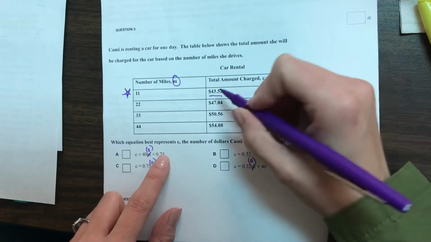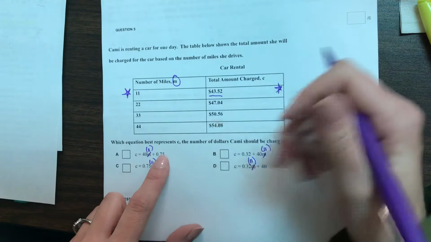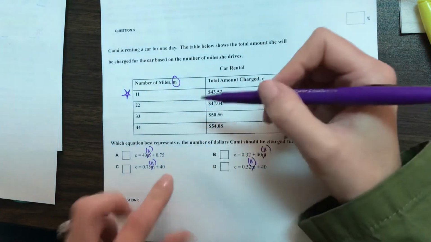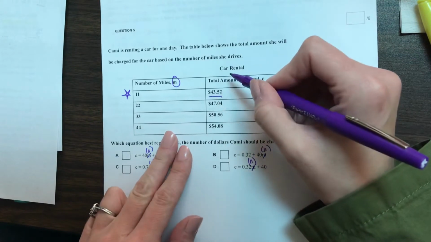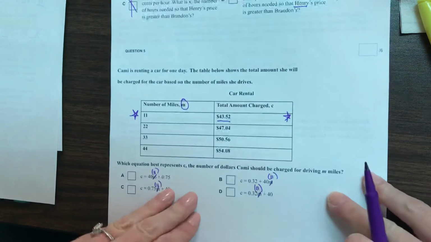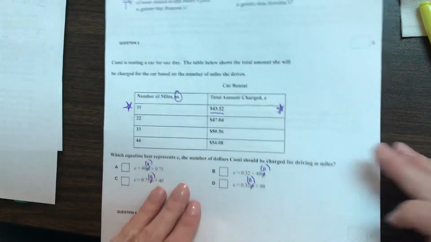That's what we're looking for. If it does not equal this, then it's gone. You can eliminate it. Same thing here, 0.75 times 11 plus 40. If you get 2 that work, then you just have to move to the next number. Go back and try 22. Pretty sure there's only one that works on that one though.